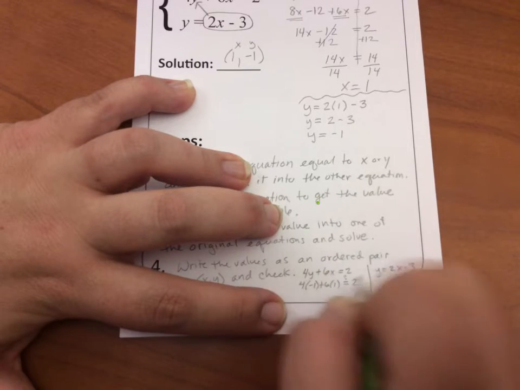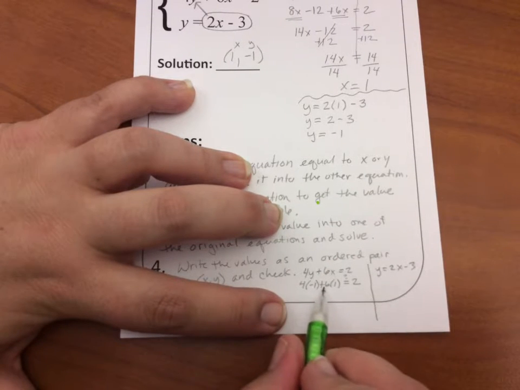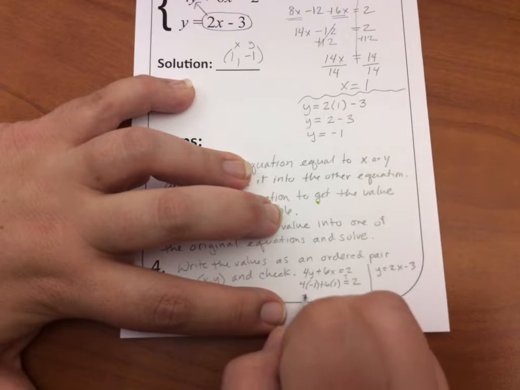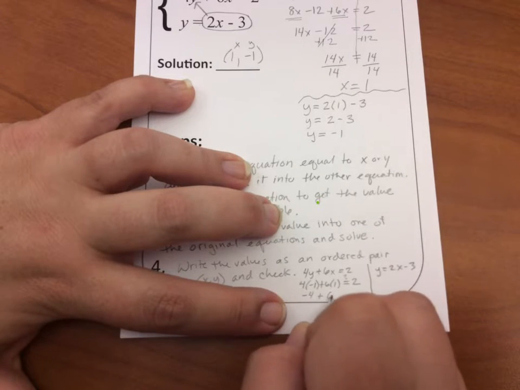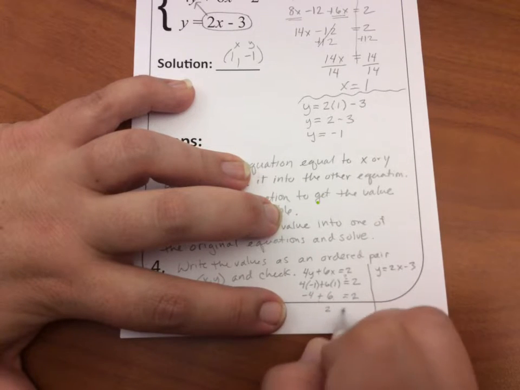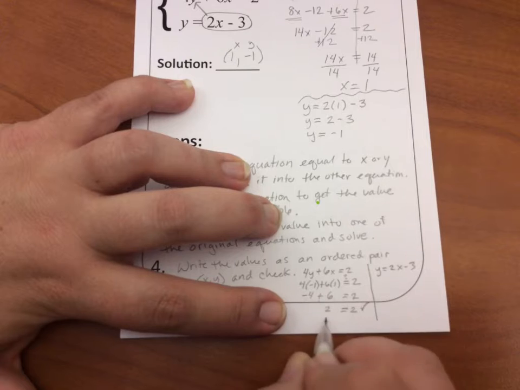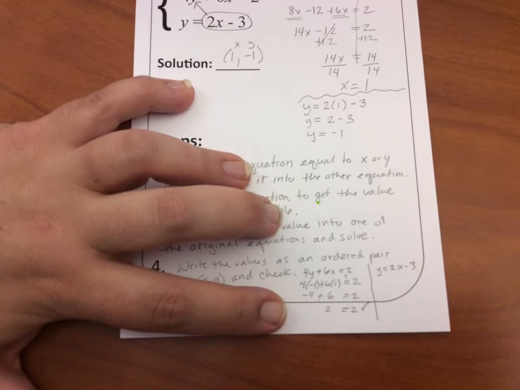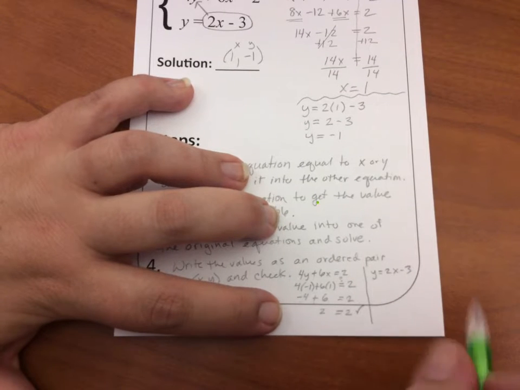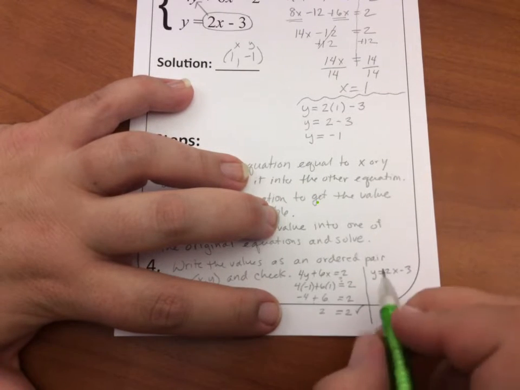So I'm looking to see if 4 times negative 1 plus 6 times 1 equals 2. 4 times negative 1 is negative 4 plus 6 times 1, which is 6. Negative 4 plus 6 is 2. The other side also says 2. 2 equals 2 is a true statement, so I know the solution works in that equation. Now I'm going to try the other one. If it works in both, then I know I'm correct.